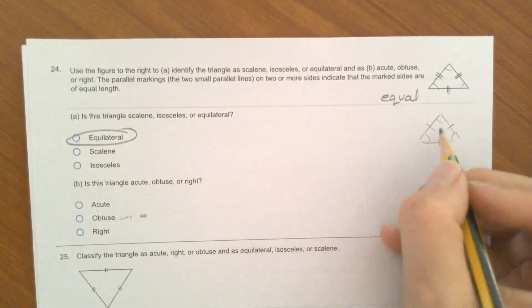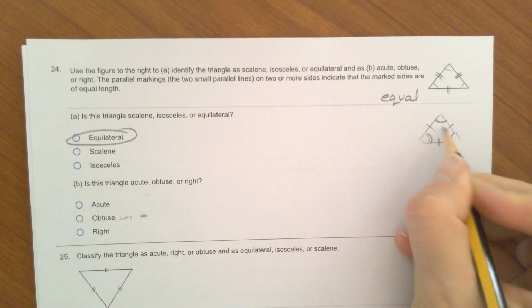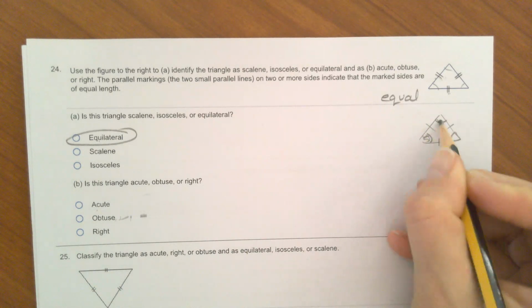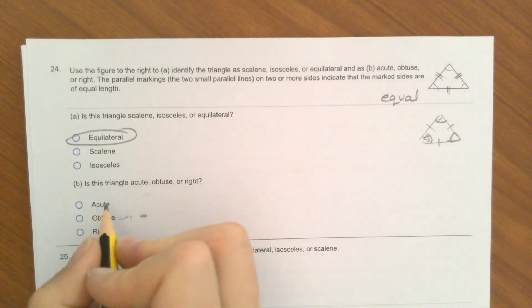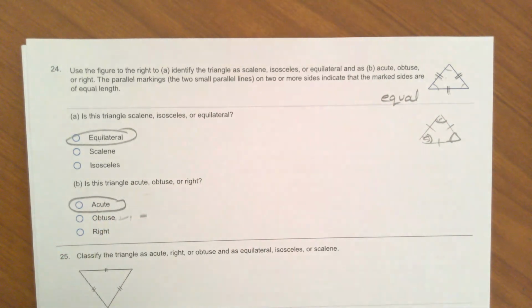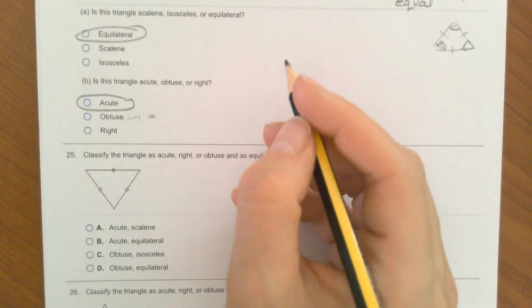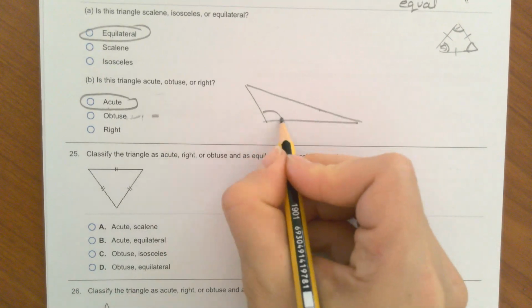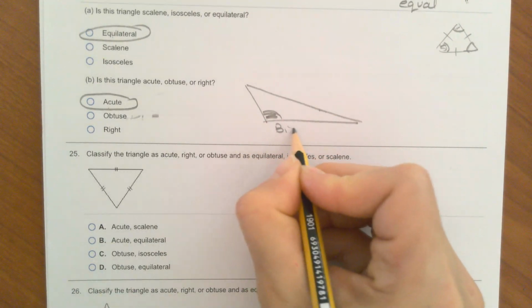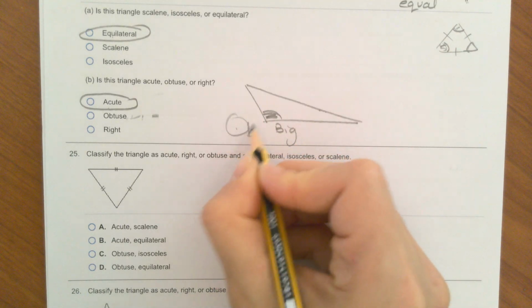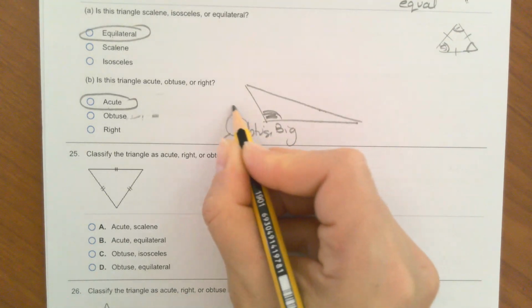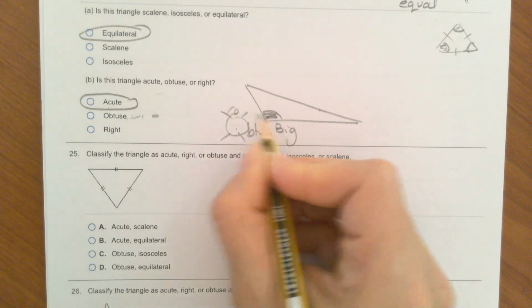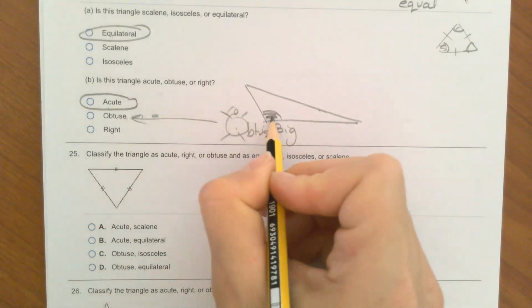Now I look at all the angles, and because all these angles inside are small, they're cute like a baby. It's an acute triangle. If I had a triangle that looked like this, that means I'd have one angle that's big, so obtuse. If I had one angle that was big inside there, then it would be an obtuse triangle.